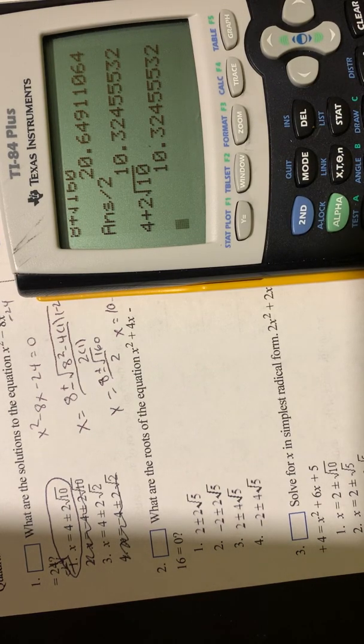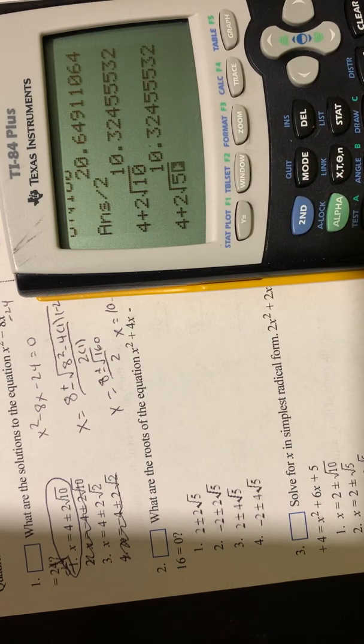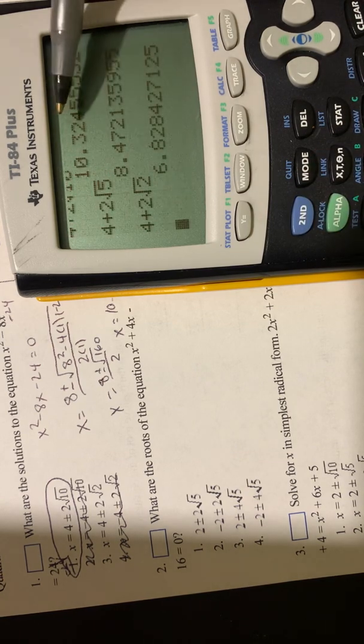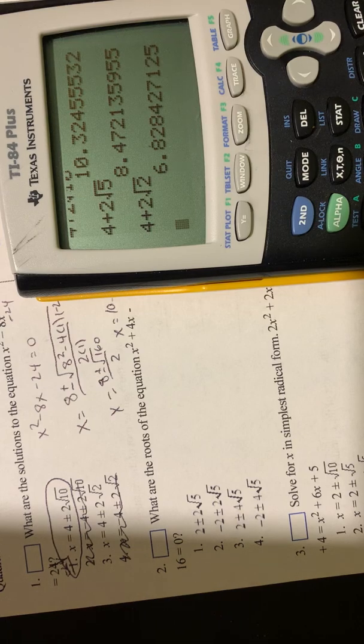If you look at choice 3, just to show you, 4 plus 2 square root of 5. 4 plus 2 square root of 2. You don't get 10.32. So that's why it's not the answer. All right, let's do one more together.